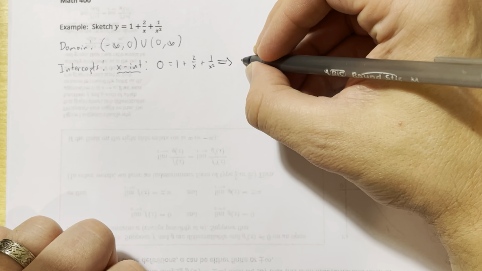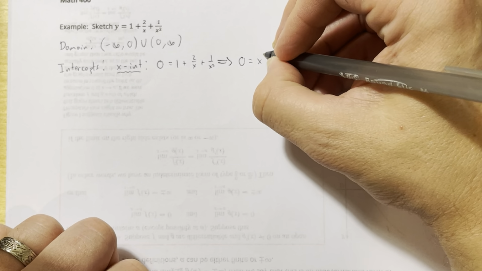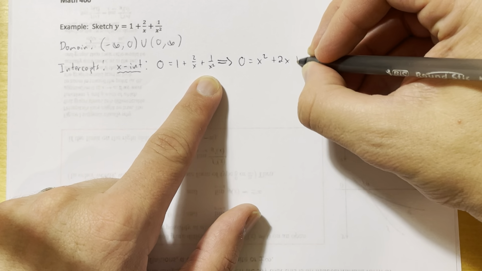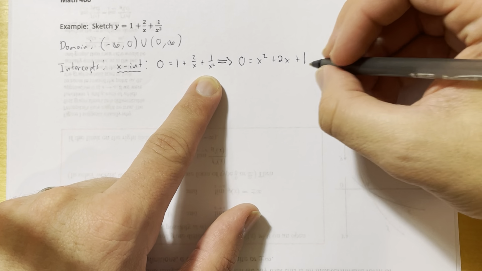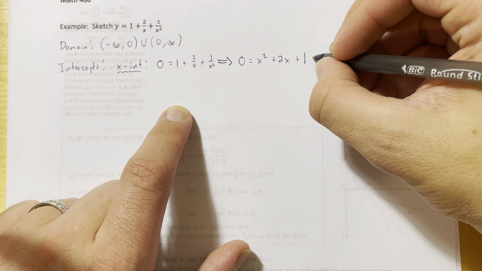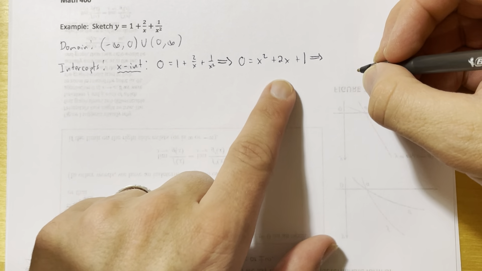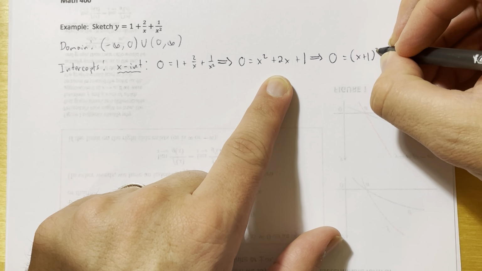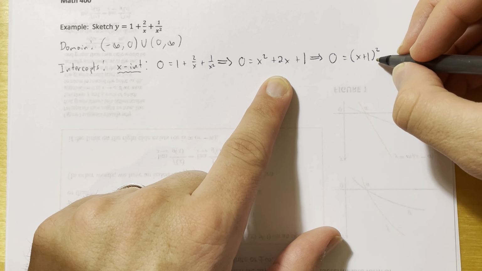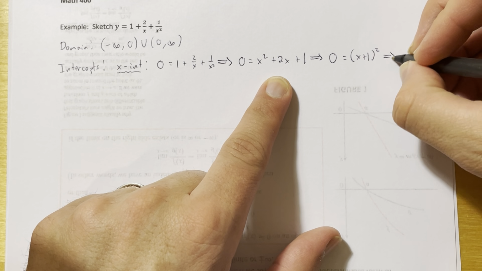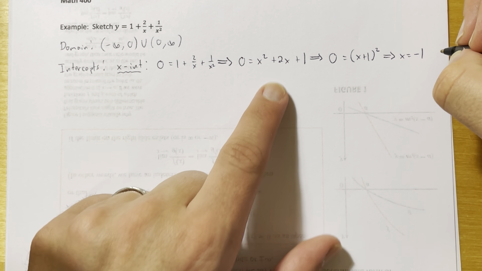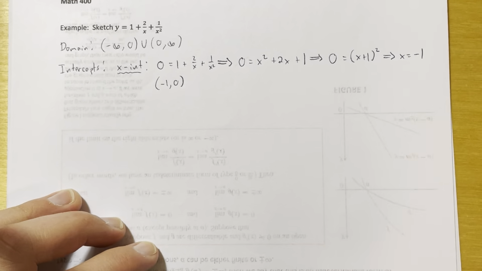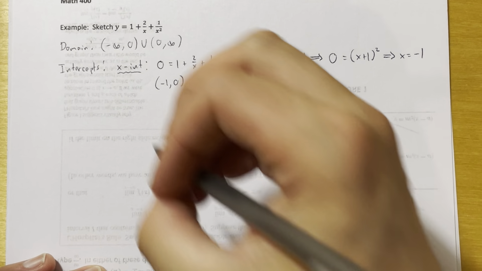So that's still going to be a 0 there, equals x squared plus 2x plus 1. But this is the same thing as x plus 1 squared. So this actually only has one real solution, x equals -1. So I'm going to have an x-intercept at (-1, 0). Right away I know one of the points that I can plot on my graph.